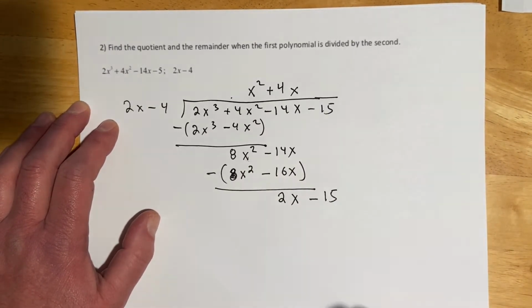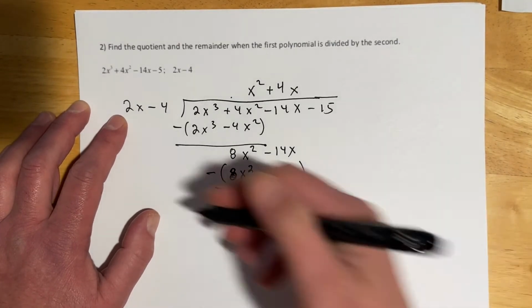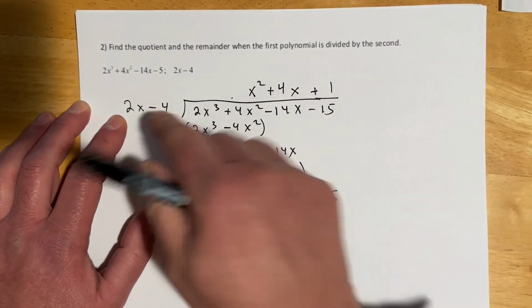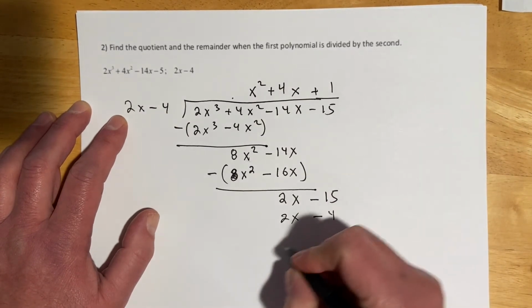And then we bring down the 15. So now what do I multiply 2x by to make it 2x? Well, 1, because it is already 2x. So that would just be a plus 1 there. So 1 times 2x for 2x, and 1 times negative 4 for negative 4.